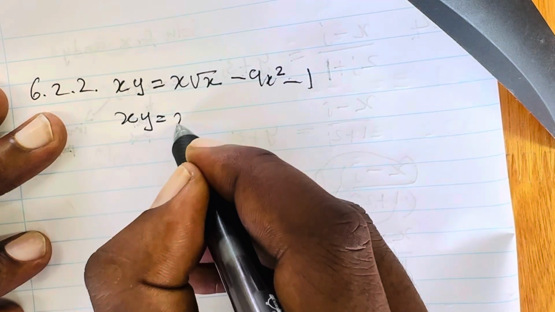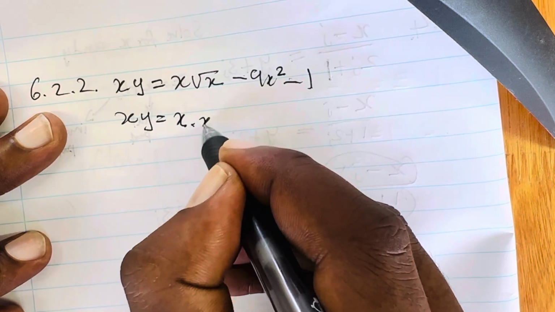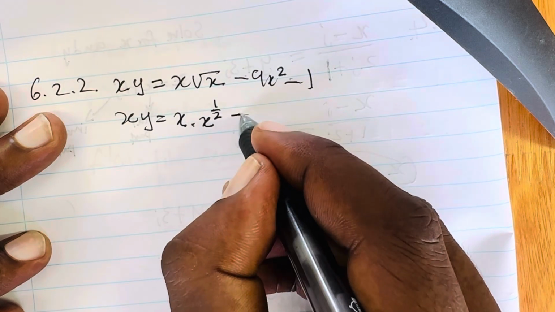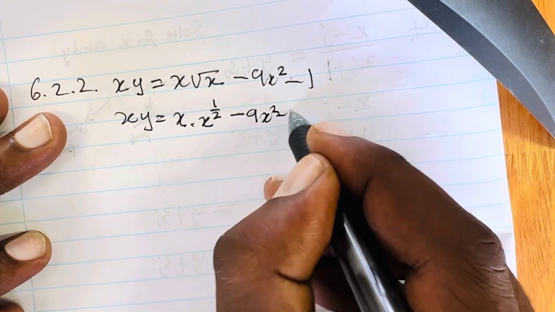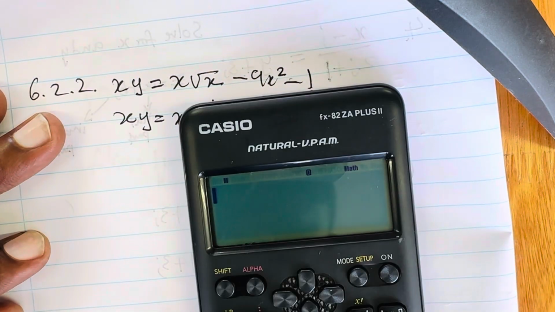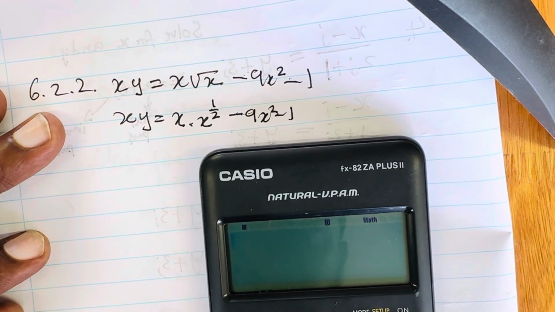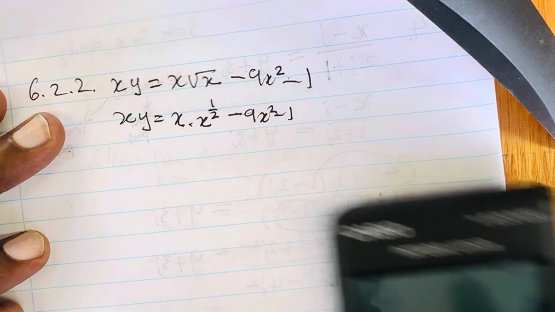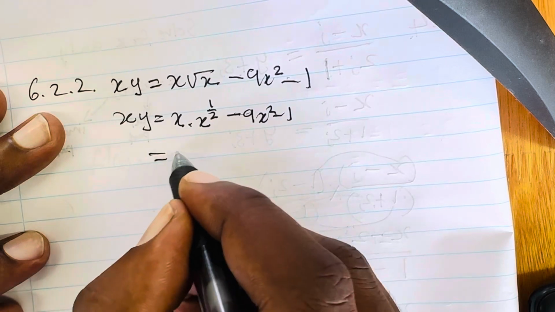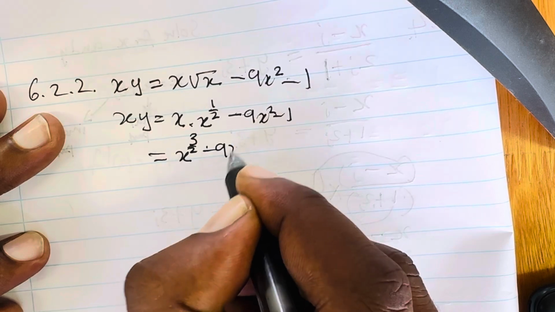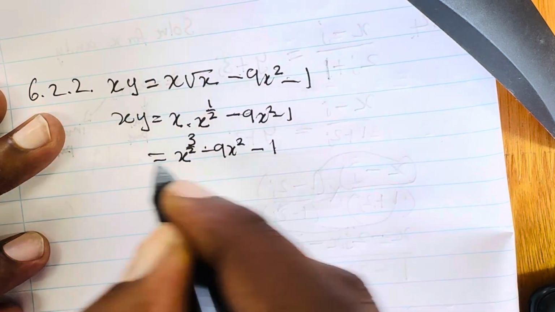xy is equal to x into x raised to exponent of half, minus 9x squared minus 1. Most learners don't like to press their calculator. Press it: 1 plus 1 divided by 2 is 3 divided by 2, so that you are sure. Now this is x raised to exponent of 3 divided by 2 minus 9x squared minus 1.